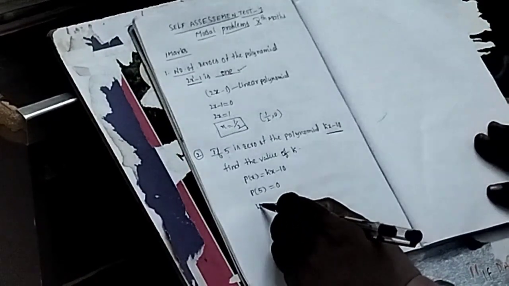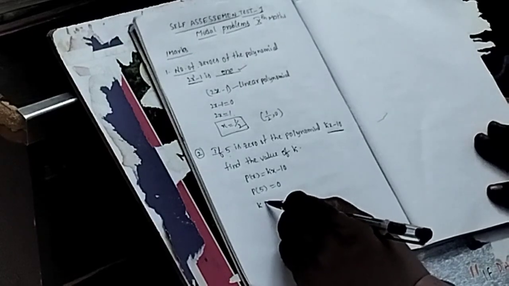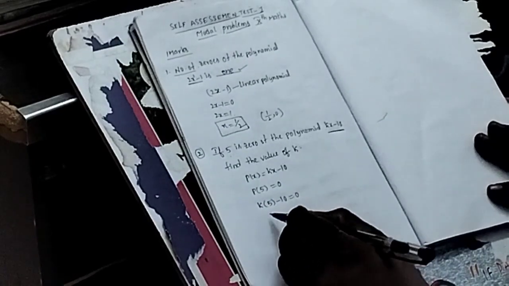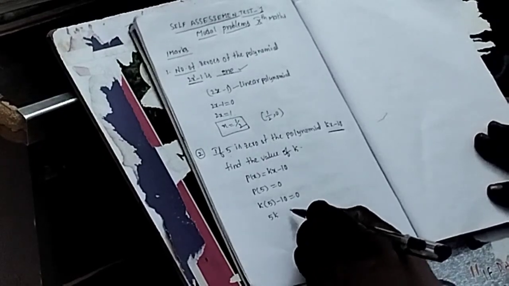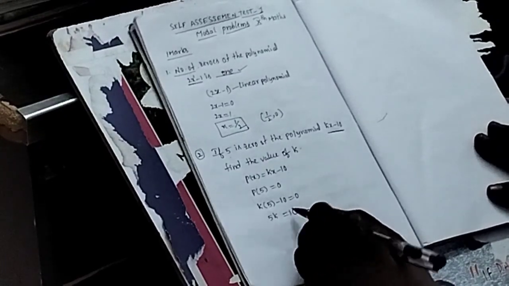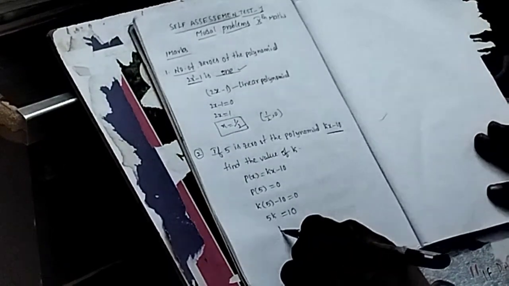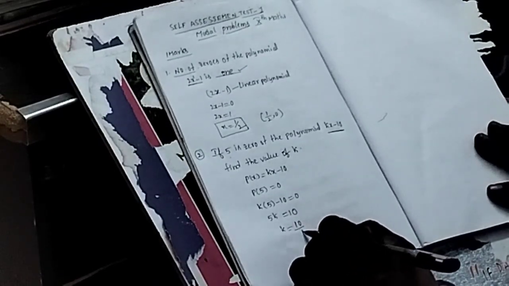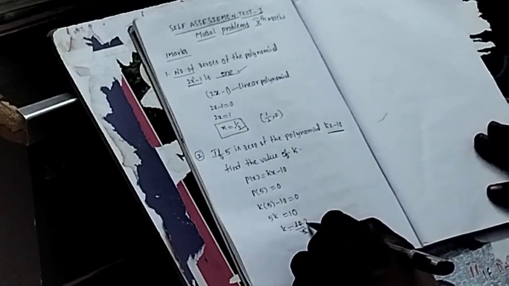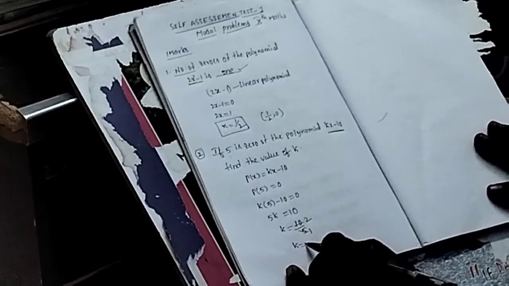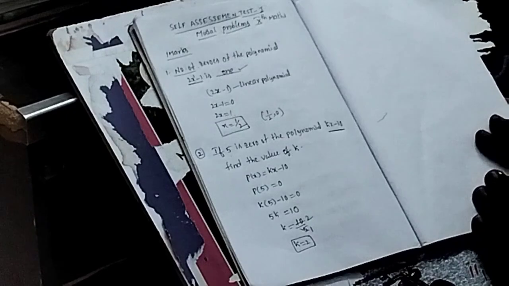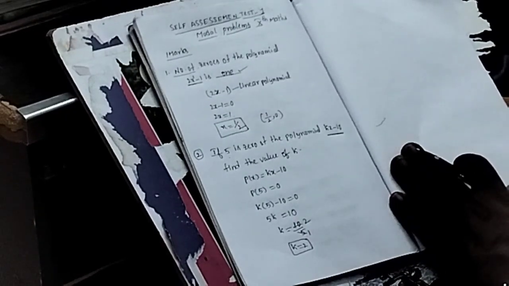K into x, that is 5, minus 10 equal to 0. 5k minus 10 equal to 0, minus becomes plus, 5k equal to 10. Then k equal to 10 by 5, which is 2. K equal to 2. The value of k is 2.